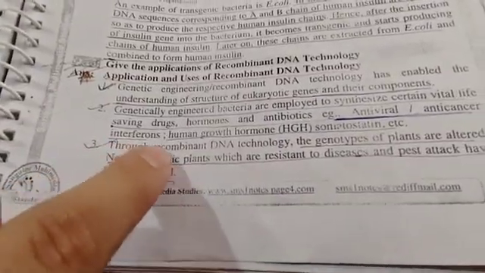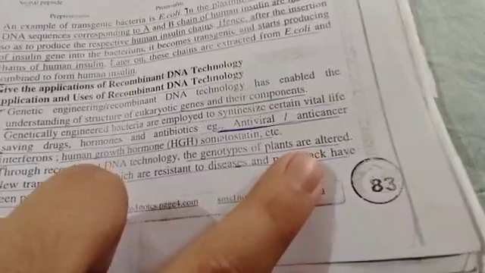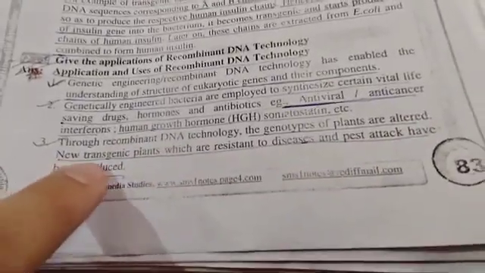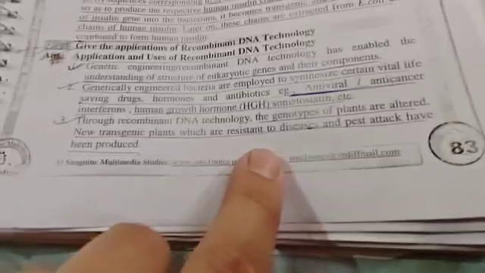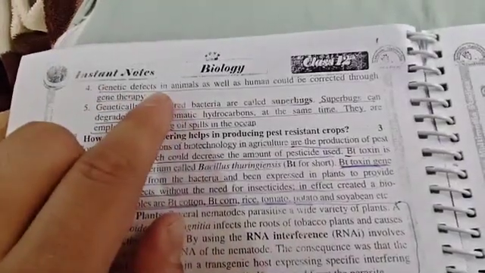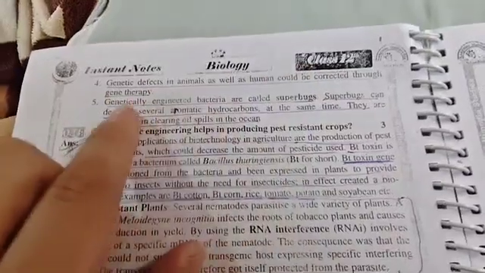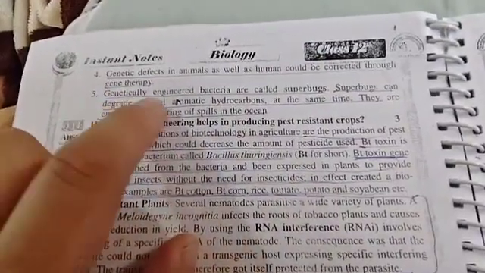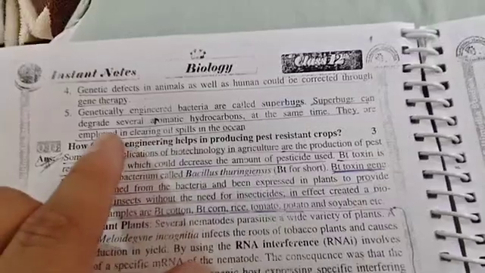somatostatin, etc. Through recombinant DNA technology, the genotype of plants is altered. New transgenic plants which are resistant to diseases and pest attack have been produced. I have finished this whole page. Move to the next page. Genetic defects in animals as well as humans could be corrected through gene therapy. Genetically engineered bacteria are called superbugs.